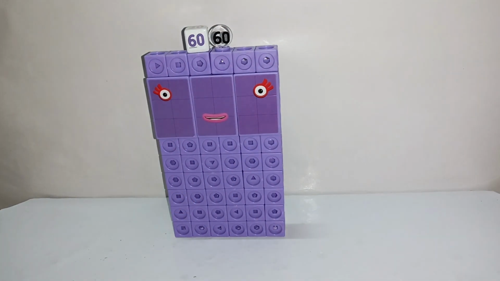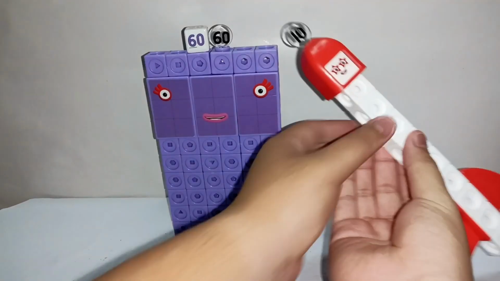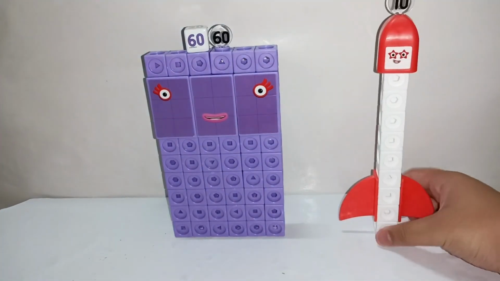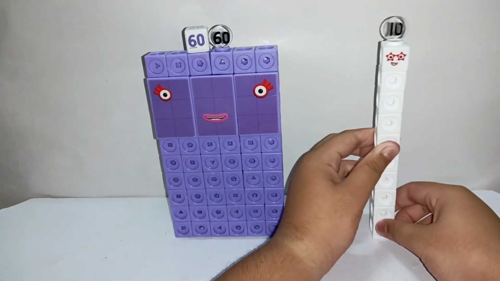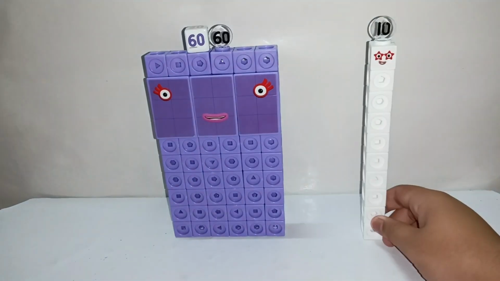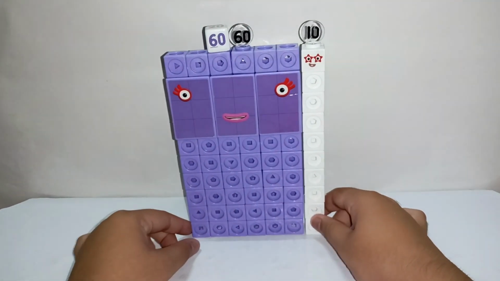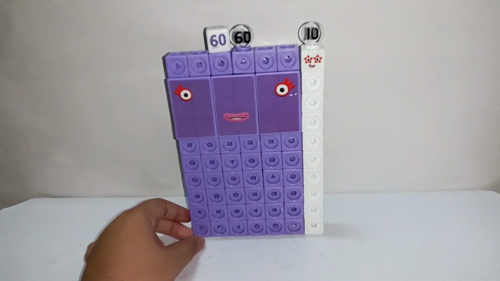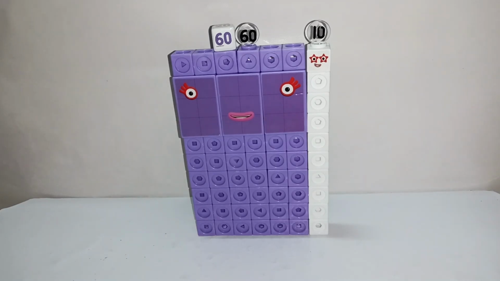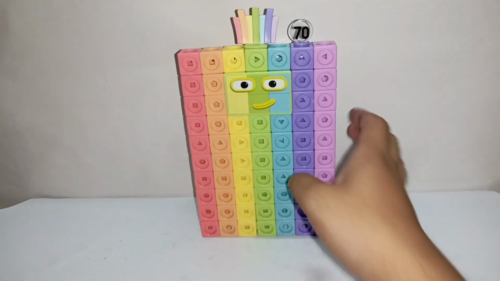Before we go to 7 lots of 10s, we need to explore another 10. Here comes the 10. It's time to take out your outfit, 10. Here's another 10 without outfit. Now we need to combine these two together to make 7 10s. 6 plus 1 is 7. And 7 lots of 10s are equal to our Numberblock 70. 70 is made of 7 10s.